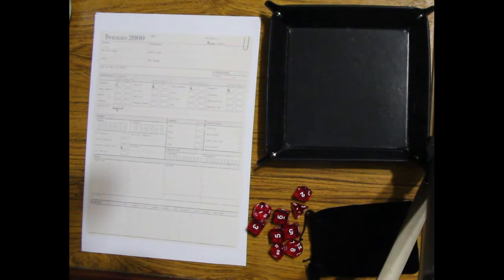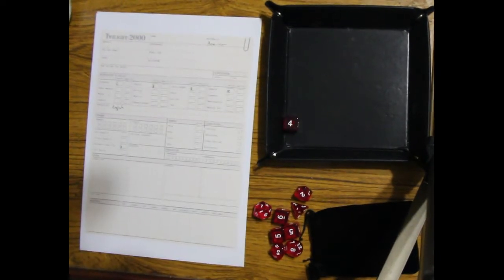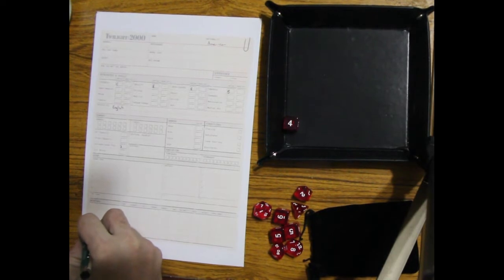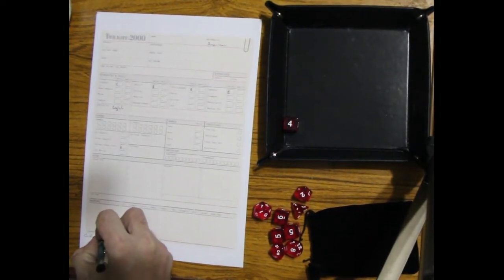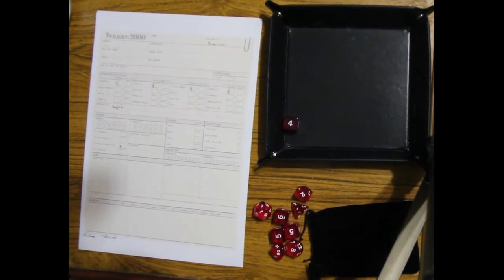So first step then is to look at the childhood the character has. So you roll a 6-sided dice to see what type of childhood. I've got a 4. So was an intellectual. I'm going to make a note of this. So I now get 2 skills. I can choose tech, medical aid and persuasion.